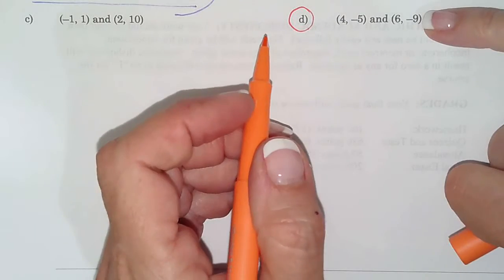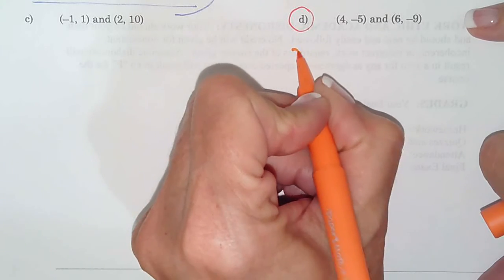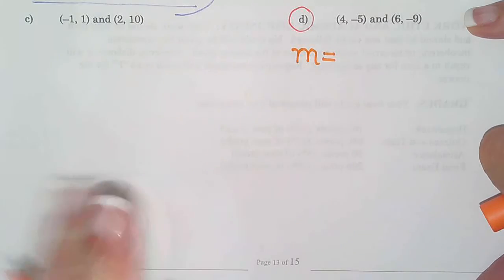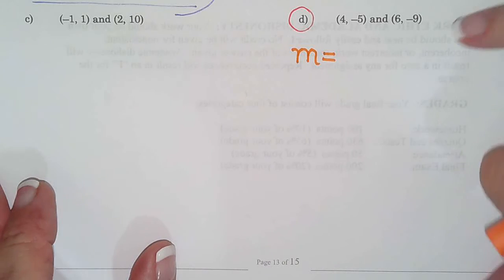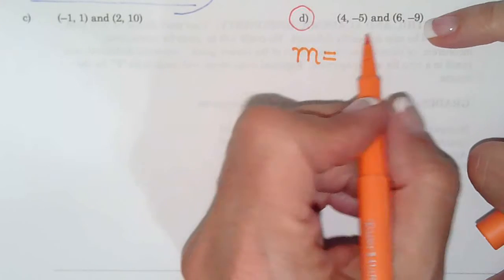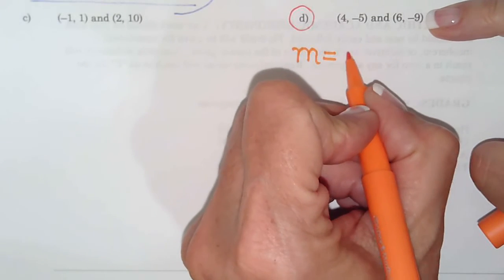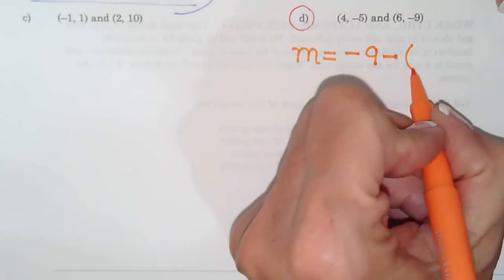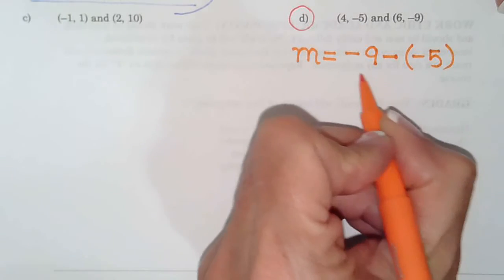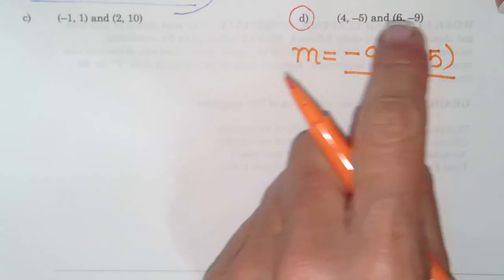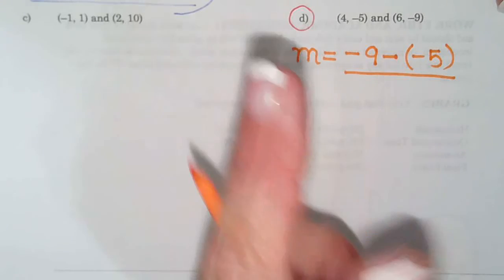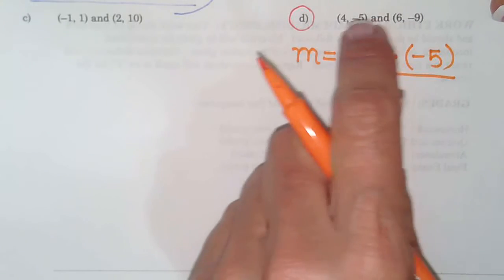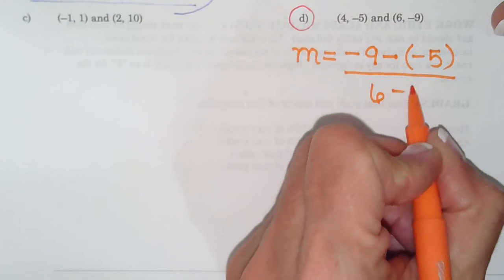Okay, this one also is missing the slope. So step 1 is always to find the slope before I can write the equation. So we have second y, negative 9, minus the first y, negative 5. So second y minus the first y, so double negative, and then we have 6 minus 4 in the denominator.